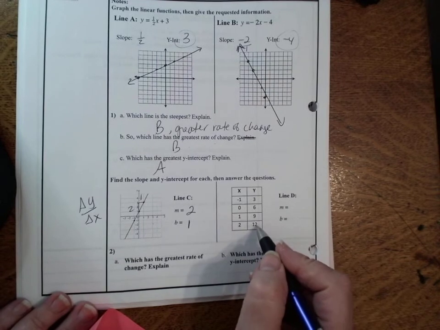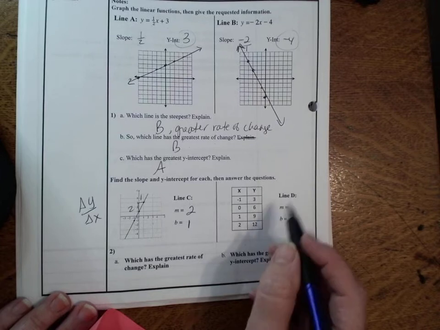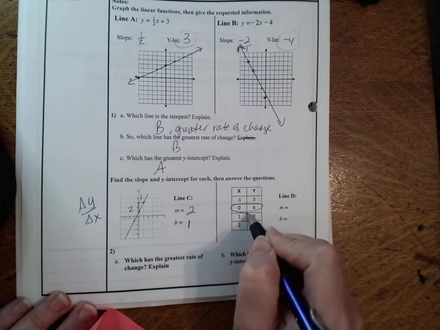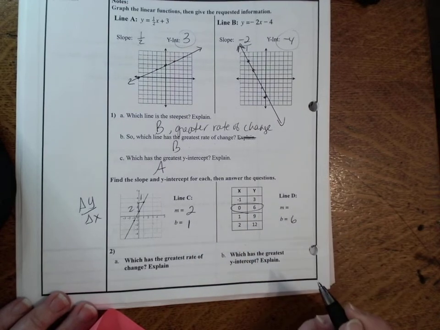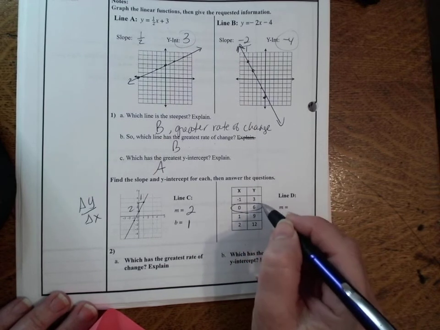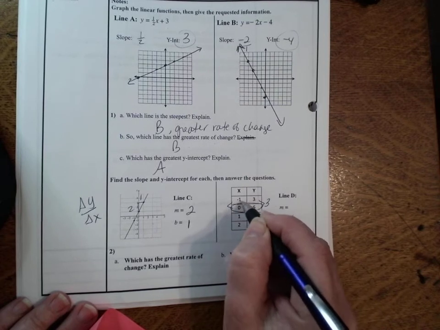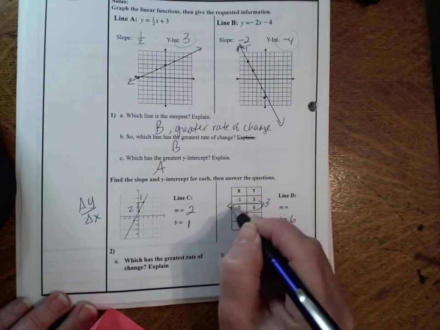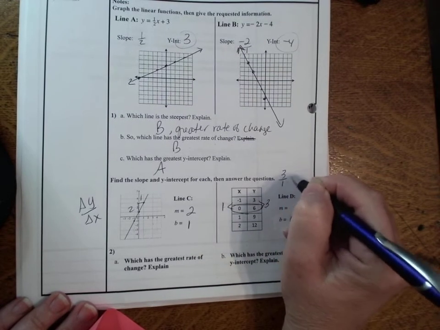The table. In order to find the y-intercept, the x value must be what? 0. Good, 0. So when the x value is 0, the y-intercept is right here. So the y-intercept is 6. The slope. Now I'll give you a warning. Look at the difference. This is 3 and 6, so that's 3. As y is going up 3, x is going up 1. So the change in y is going to be 3 over 1, which is 3.